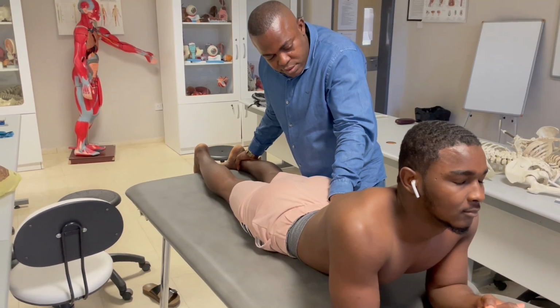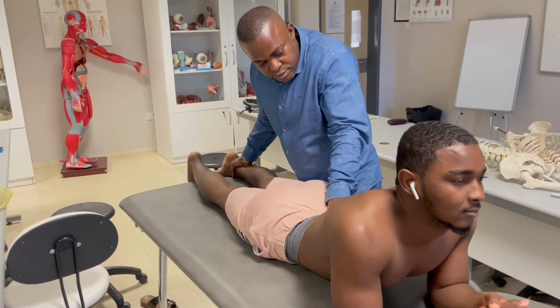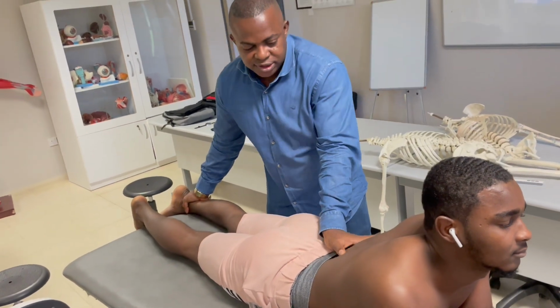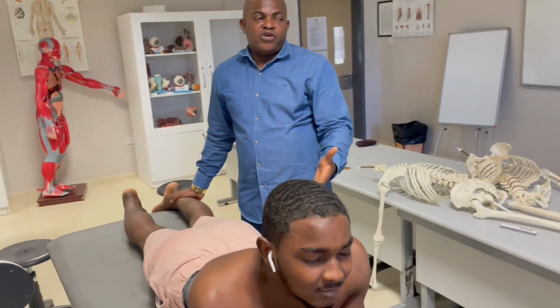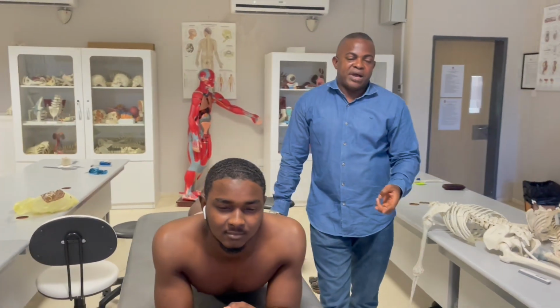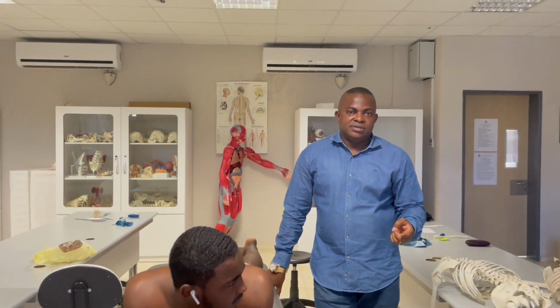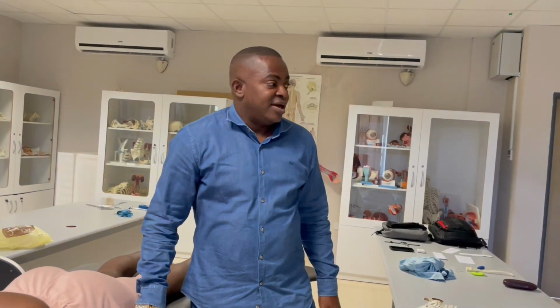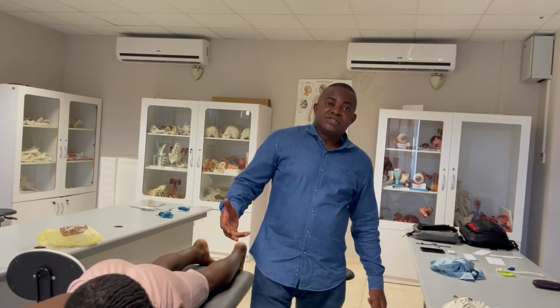Breathe in and out. Now breathe in and out. Okay? This particular technique will be good for patients whose pain is eased by counter notation. And this technique is called prone bilateral sacral extension. The prescription is the same thing.